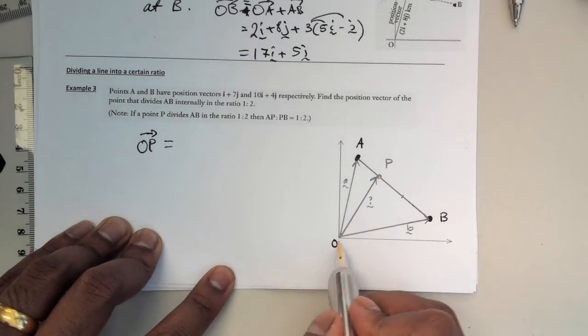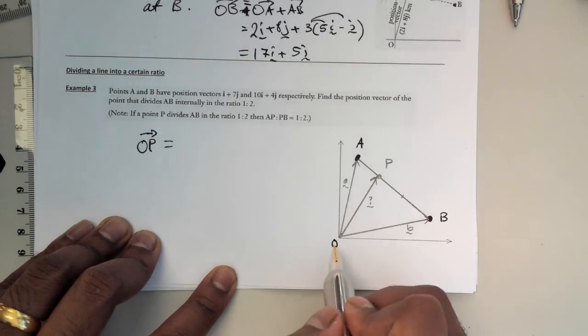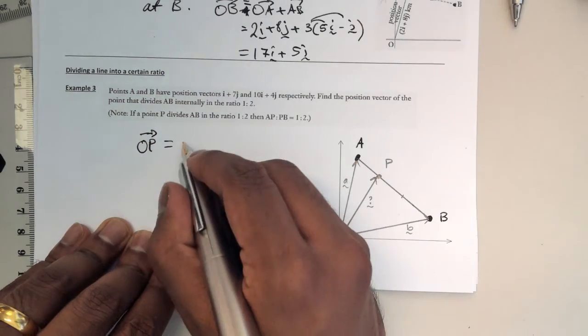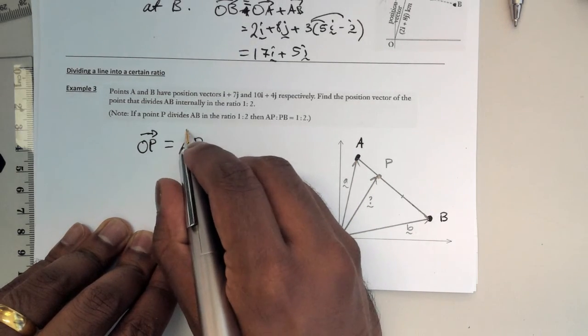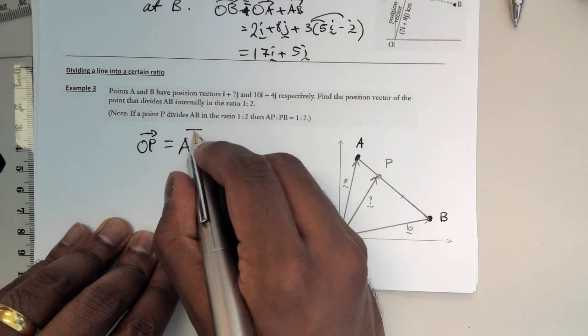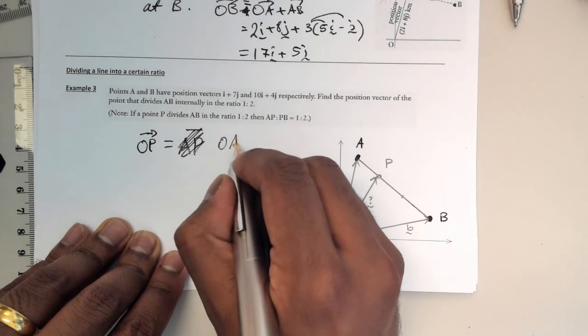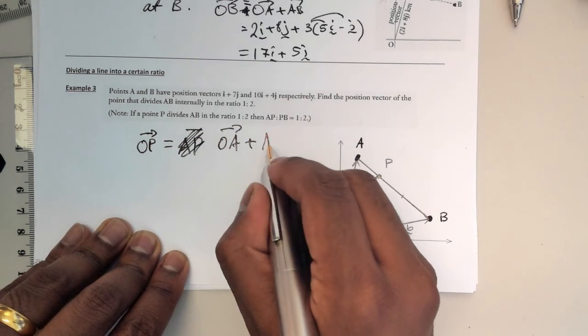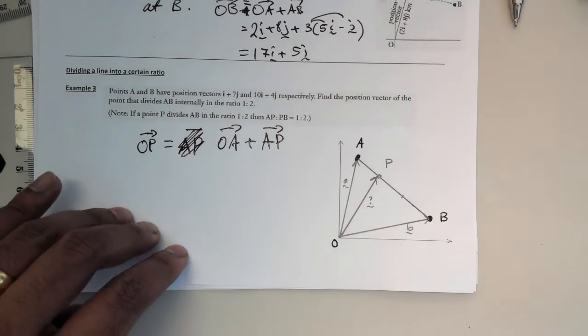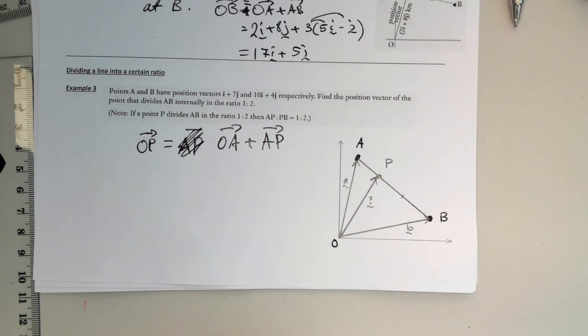I can go this way and then that way, or I can go up and then across. So I can go OA plus AP. Before I move on, anybody confused at why I wrote those two things down? Easy money? Okay.